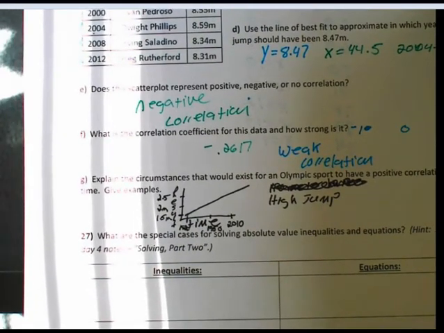So it says, what are the special cases for solving absolute value inequalities and equations? Okay, again, it says, see your notes on day 4. I'll go ahead and summarize what our special cases are.